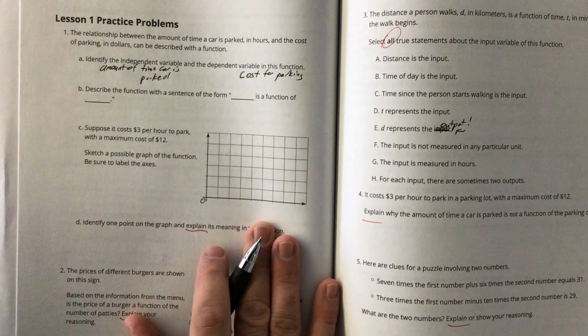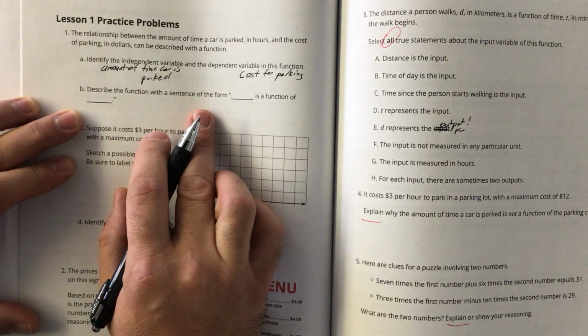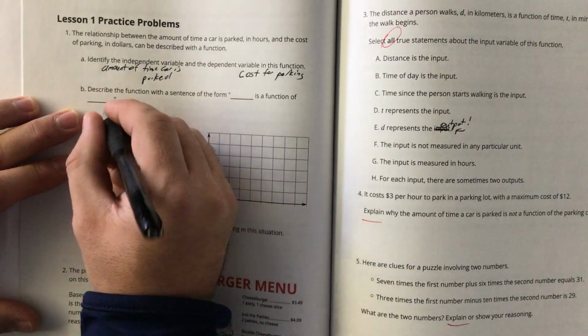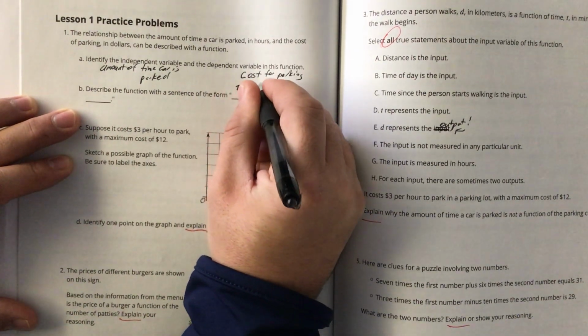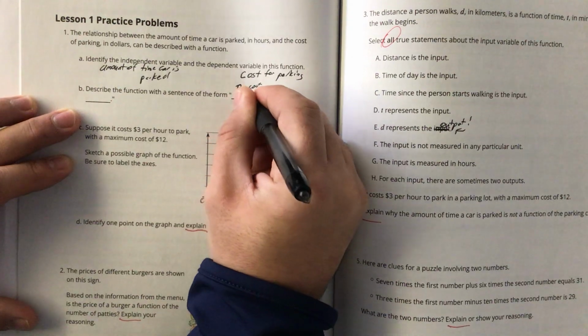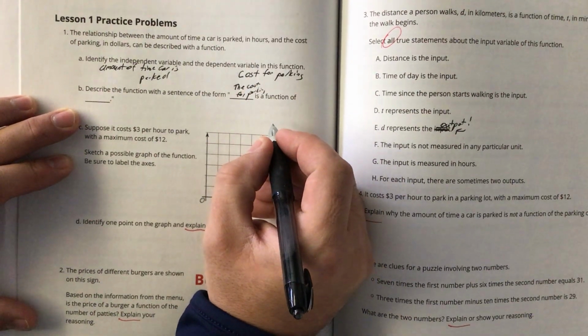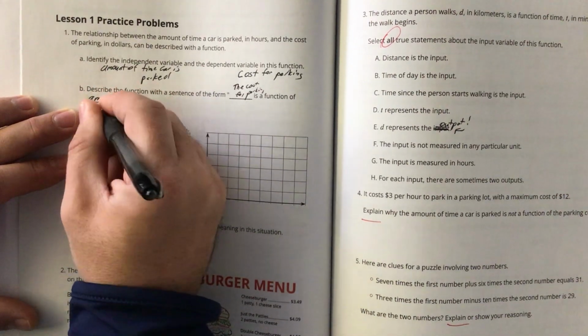B is pretty much asking the same thing, just in function form. Dependent always comes first. So the cost for parking is a function of time. Amount of time my car is parked.